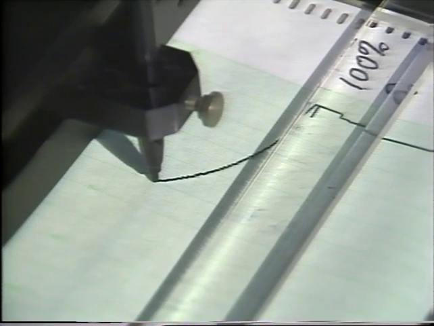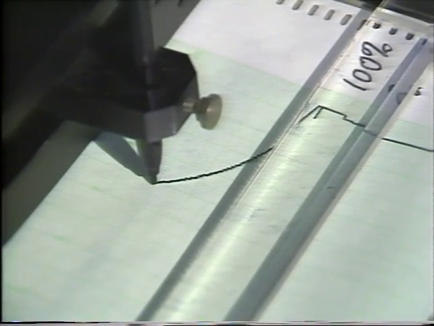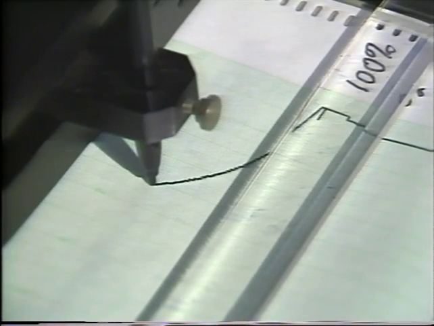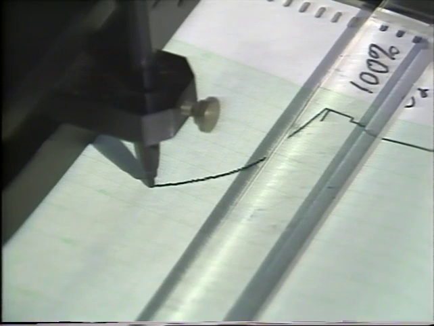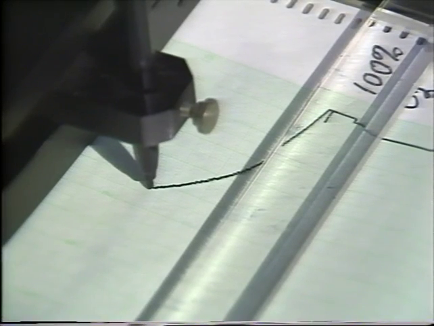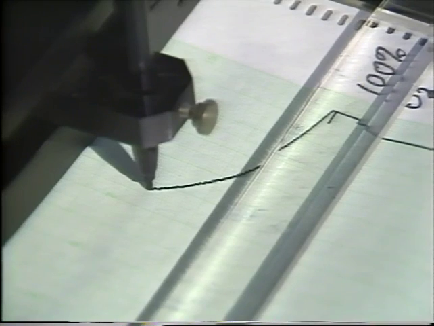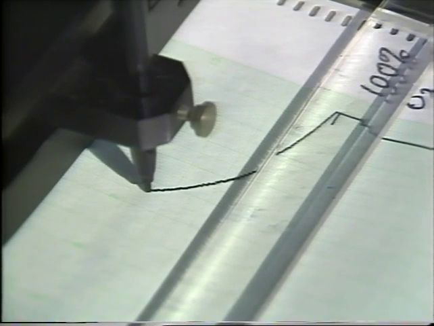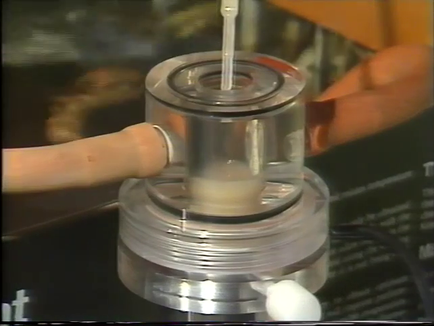During an experiment, the chart paper moves forward at a constant speed, so it records not only the oxygen concentration at any moment, but the change in oxygen concentration over a period of time. In other words, the rate of oxygen uptake.